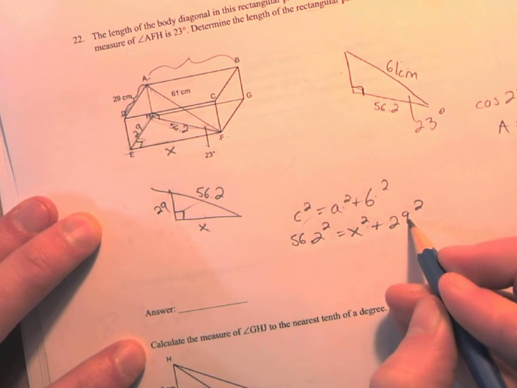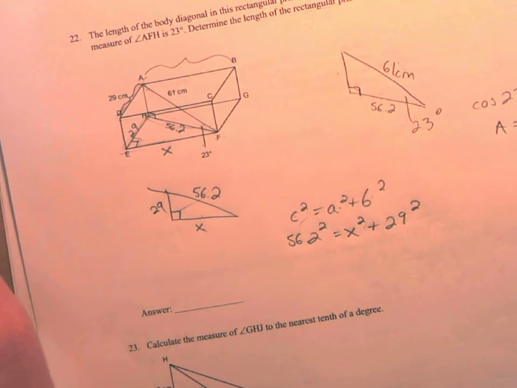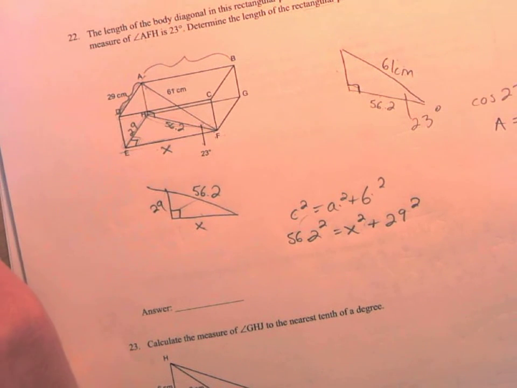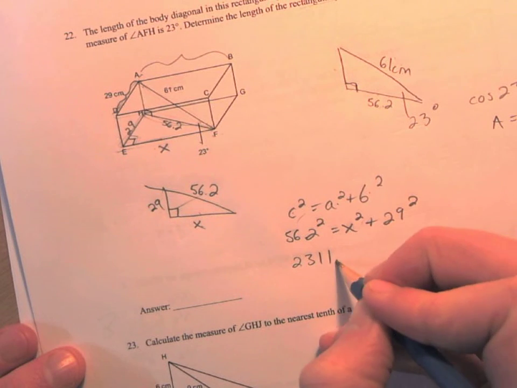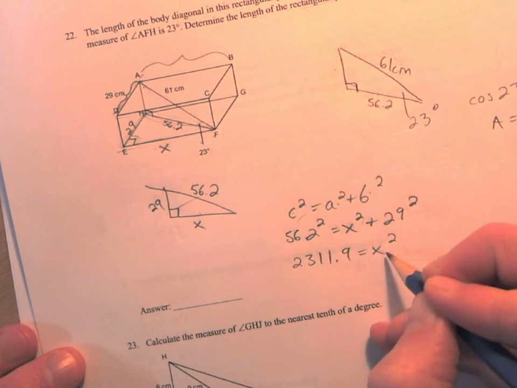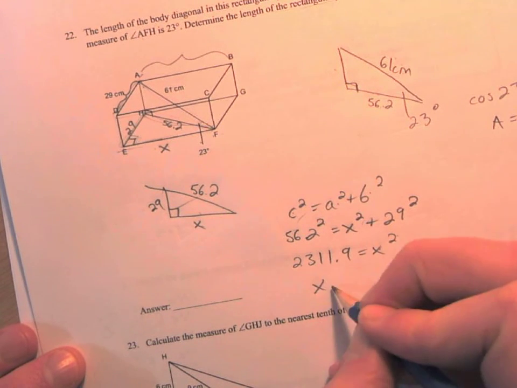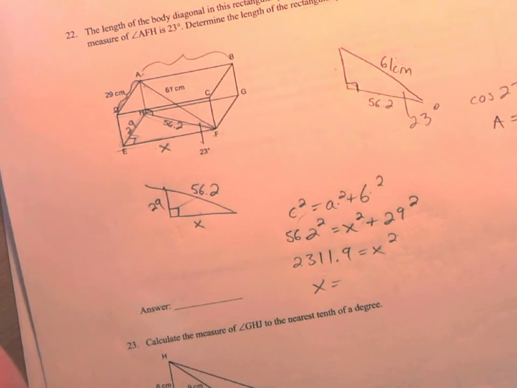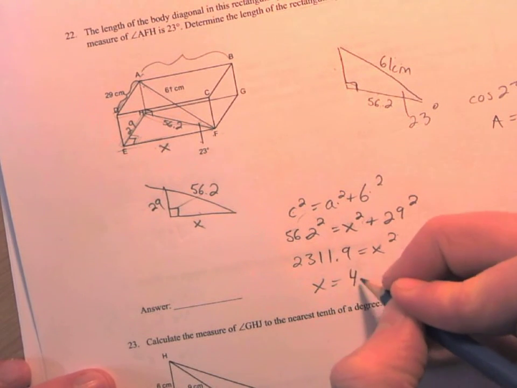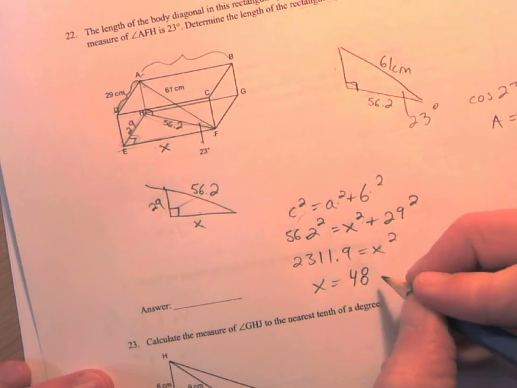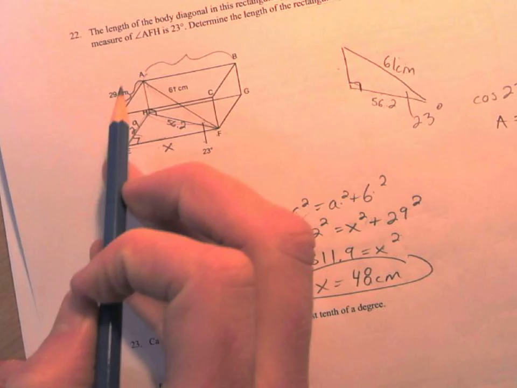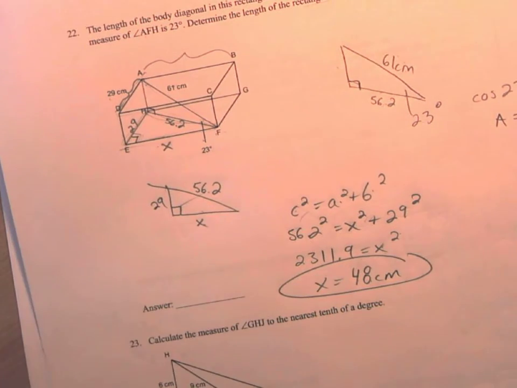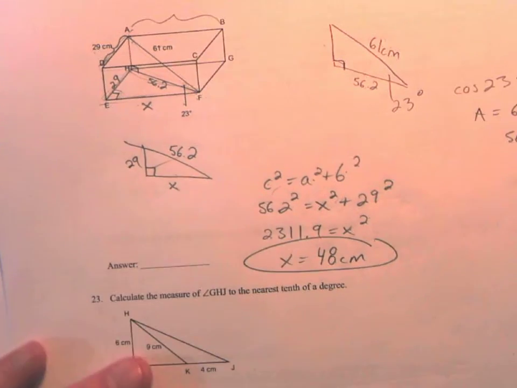So now I minus this 29 squared over, so it's 56.2 squared minus 29 squared, and we end up getting 2,311.9 is x squared. Take the square root of both sides, and we get x equals 48 centimeters. Does that make sense? Yeah, if that's a side length 29, 48's reasonably close to that, so that makes sense.